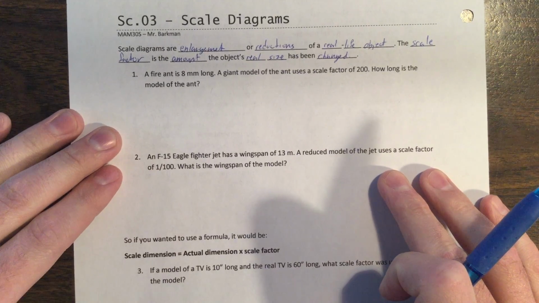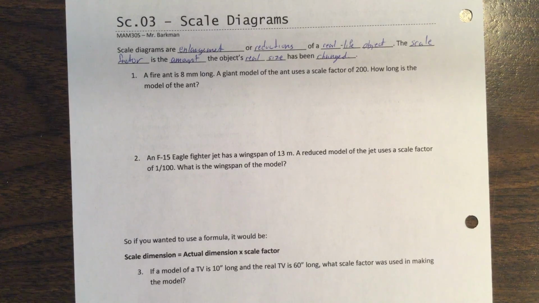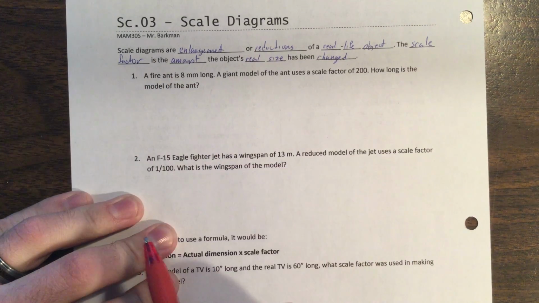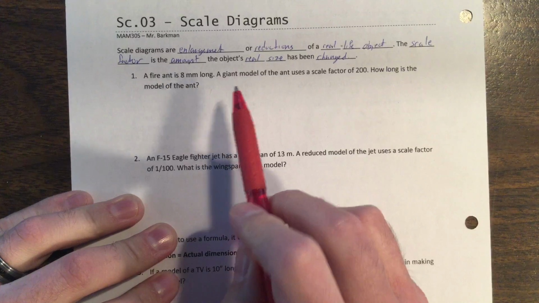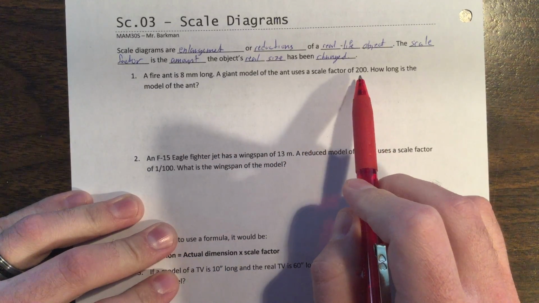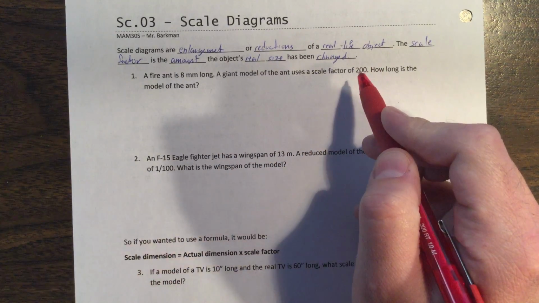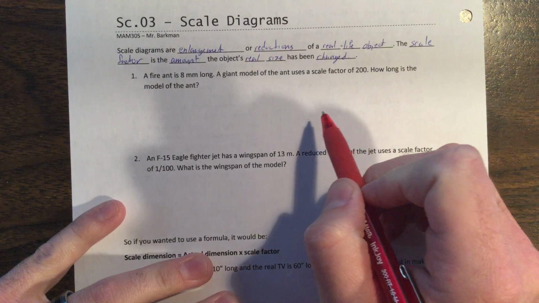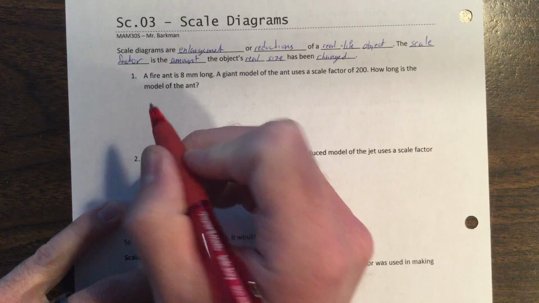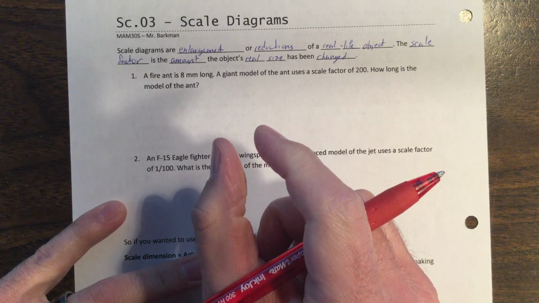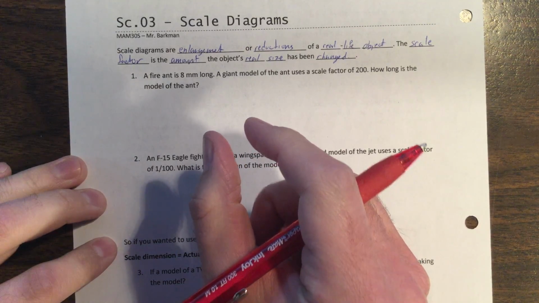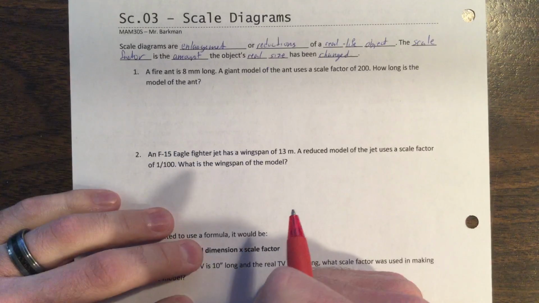So let's take a look at a couple of examples that deal with scale factor. Number one, a fire ant is 8 millimeters long. A giant model of the ant uses a scale factor of 200. This means it's going to be bigger by 200. How long is the model of the fire ant? Well, 8 millimeters is really tiny, not even a centimeter. We're going to make a model that is 200 times bigger.